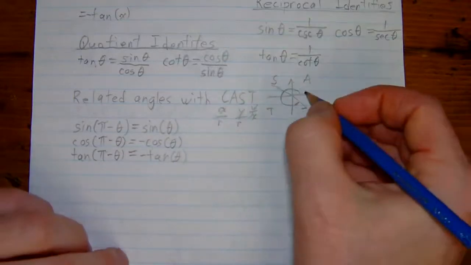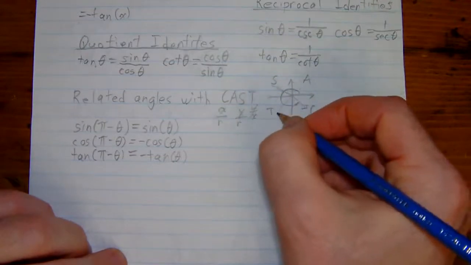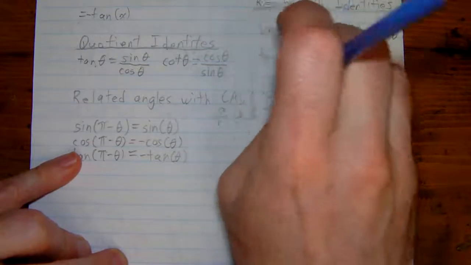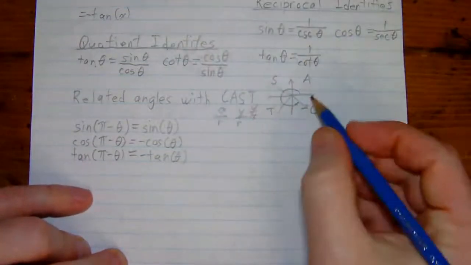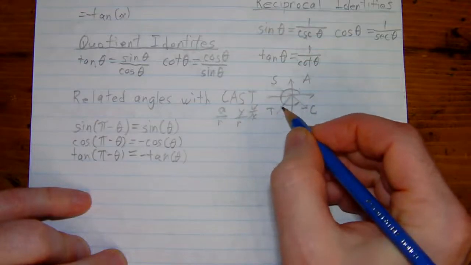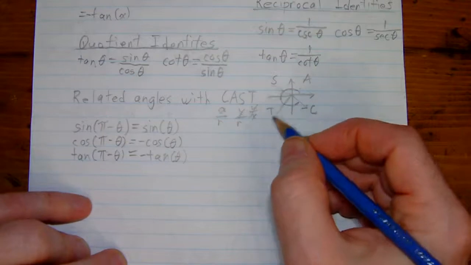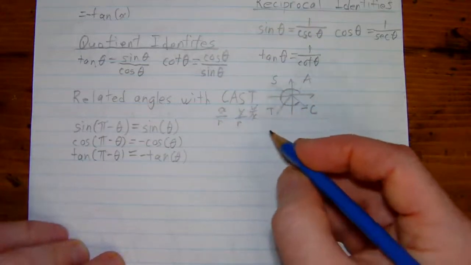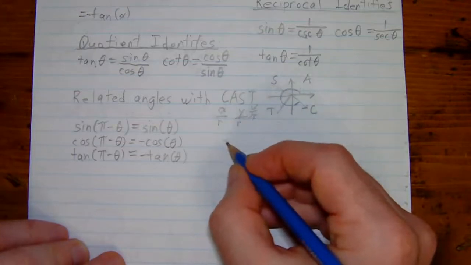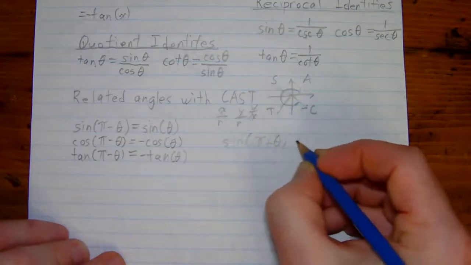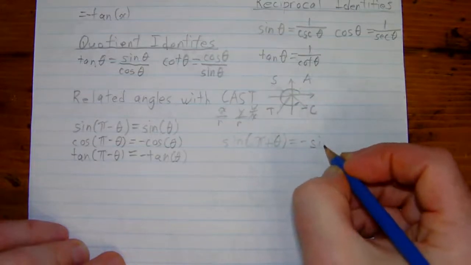You can see from the picture that now we're in this third quadrant here, which is our tangent quadrant. Just erase that other line. So now we're talking about an angle that goes like this, stops here. Well, that's going to give the same values for sine, cosine, and tan, except that all of them except tan will be negative. So if we do sine of pi plus theta, we get negative sine theta.